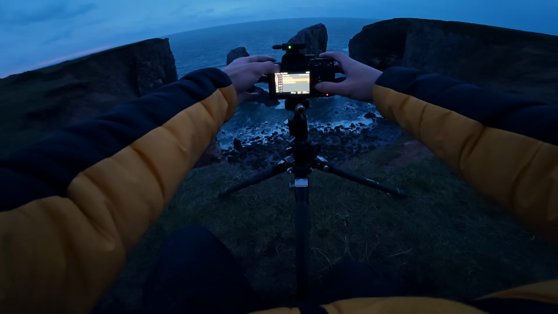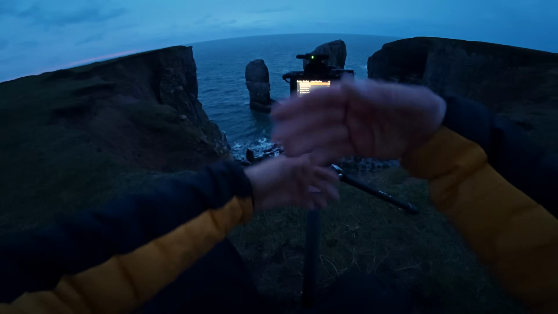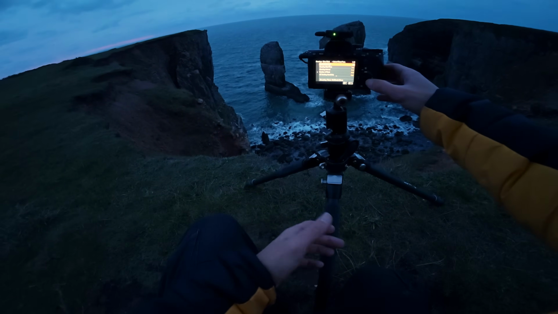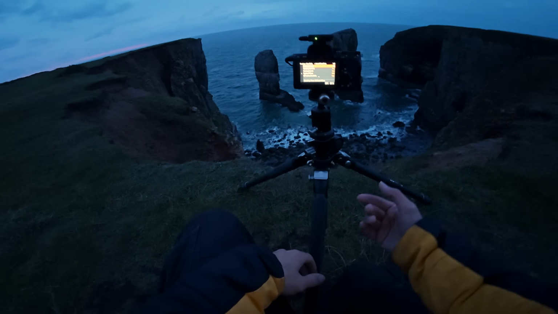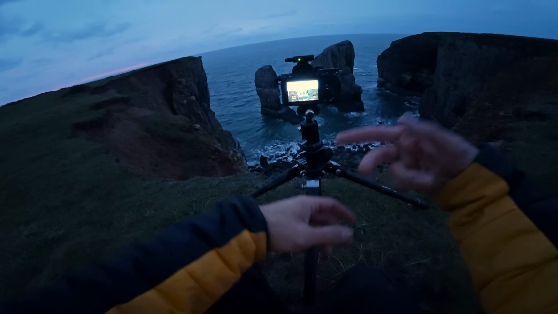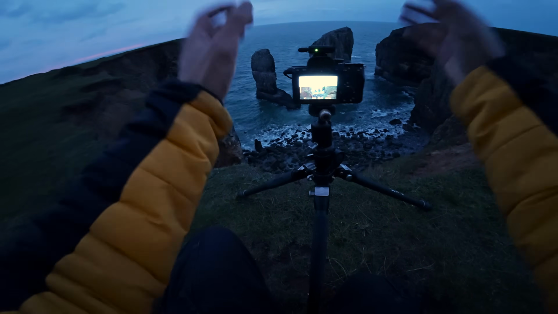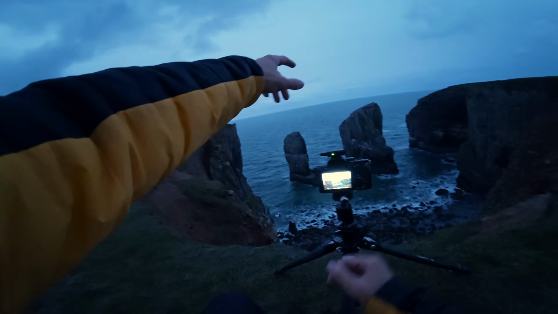And then what I'm going to do is I'm going to throw it onto interval shooting. So interval shooting means it's going to take photos over and over until I tell it to stop. So I'm going to turn that on. The interval shooting is on, shooting starts in 1 second, and every 2 seconds it will take a photo of a 4-second exposure at f6.3. So I'm going to set that to go, and then I'm going to walk over there to the edge so I can be in the frame.